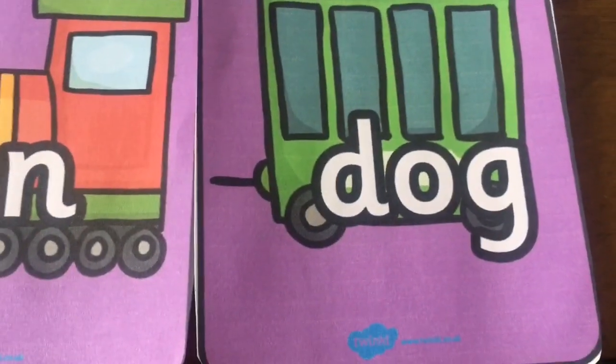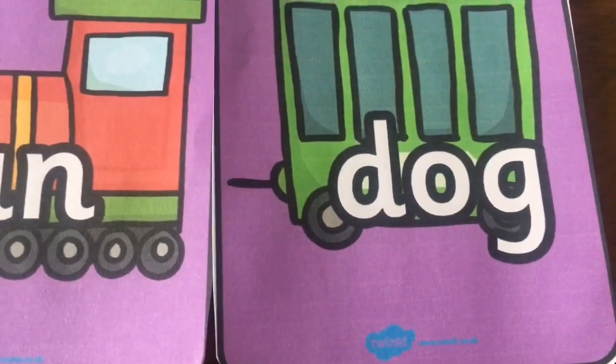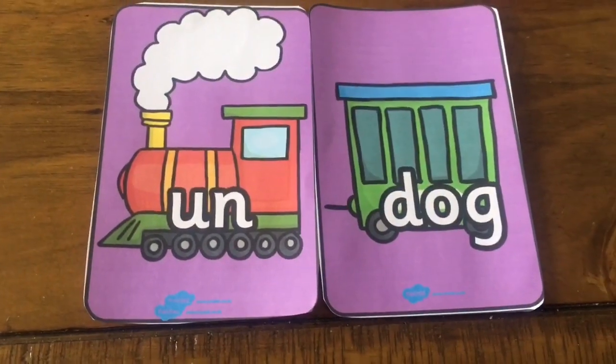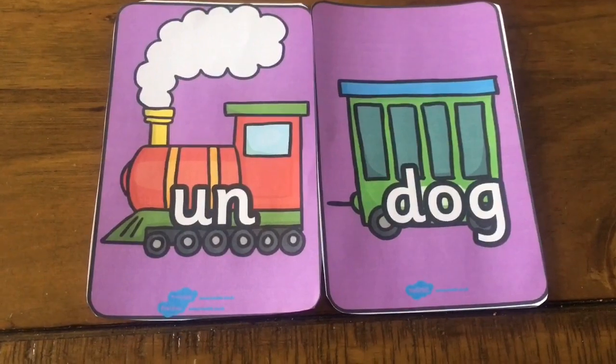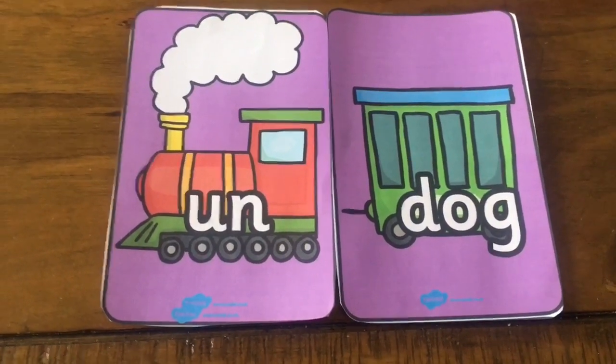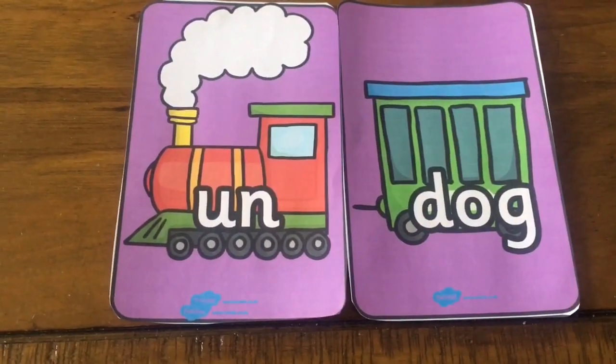Try reading this root word. It says dog. So we've got the prefix un and the root word dog. Does that sound like a real word to you? Undog. It's not a real word, it's a fake word.